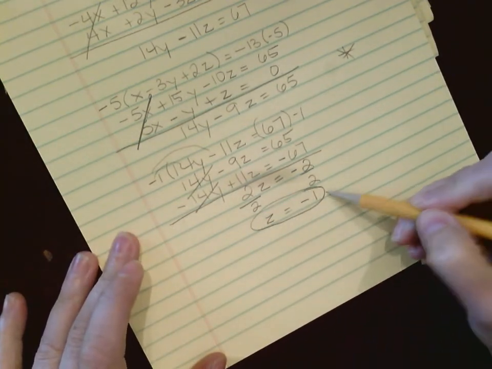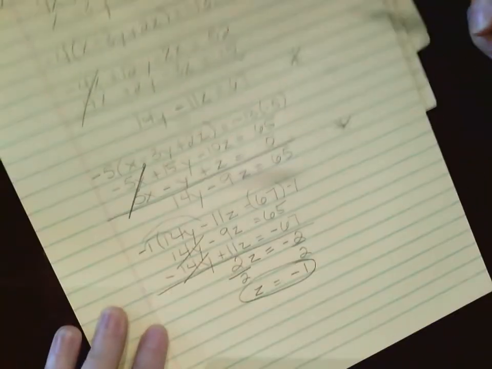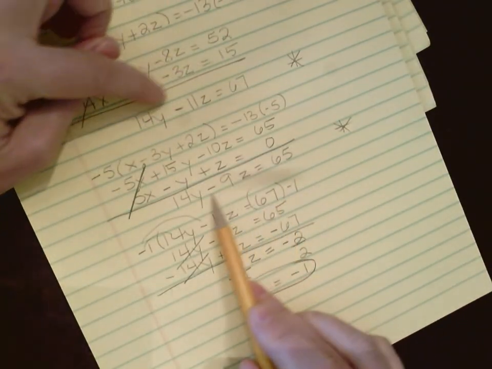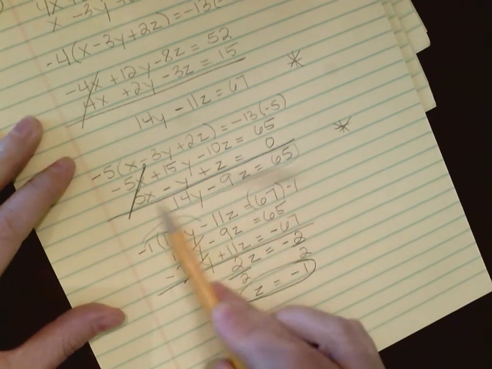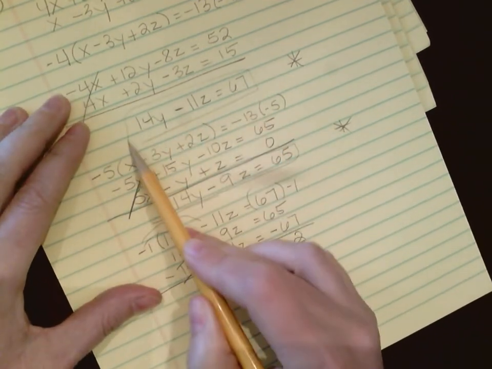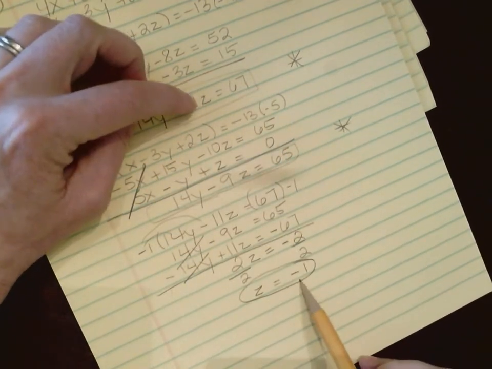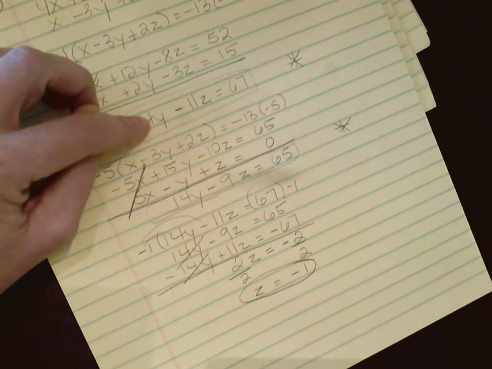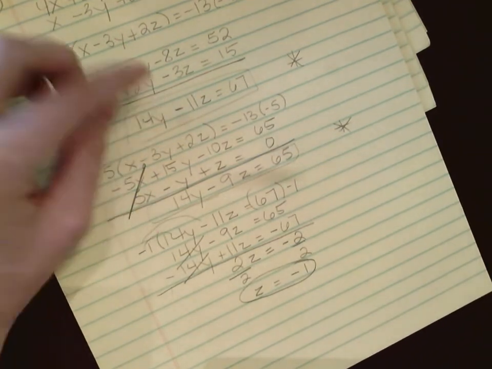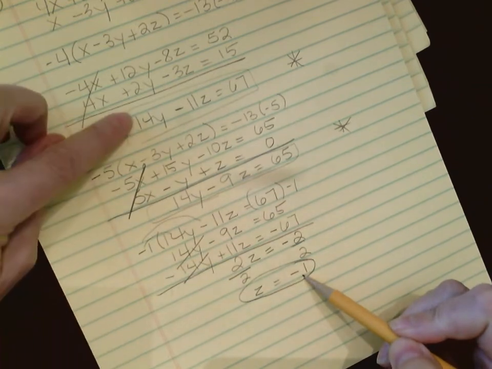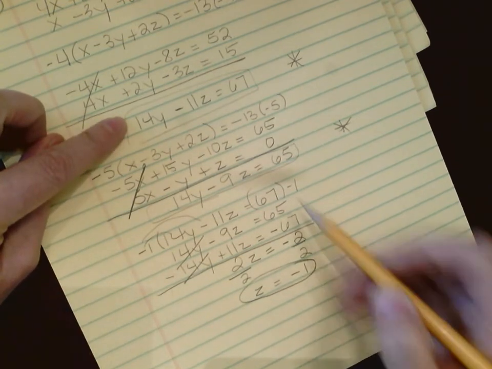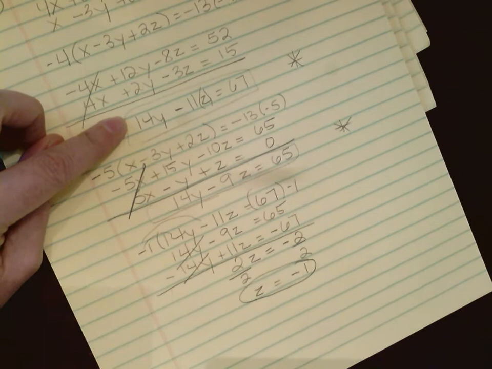So you take this and go back to either one of these starred equations. These starred equations right there both have a z, which now we know is negative 1, and just a y. So I don't have an x. So if I can plug this negative 1, I'll use this top one. I'll plug it in this z spot.